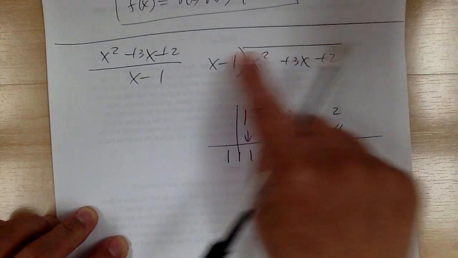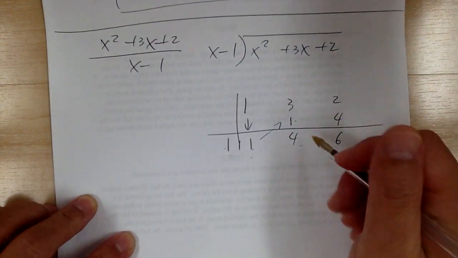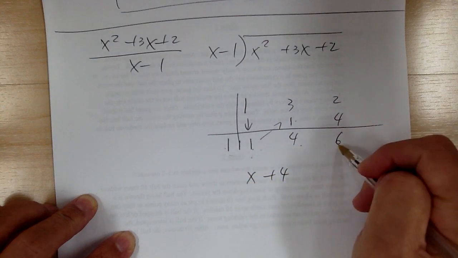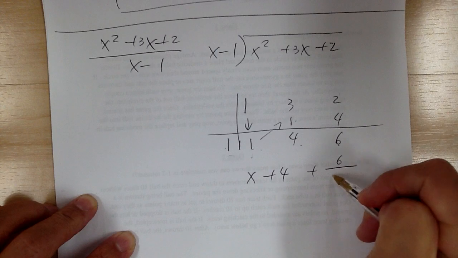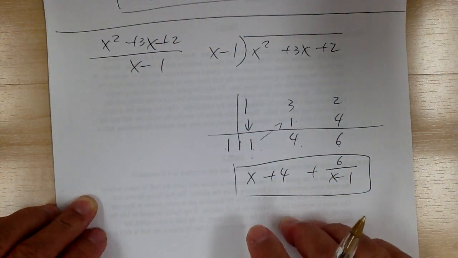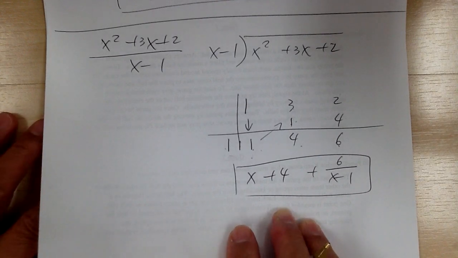Okay, so if you're doing this division, your answer becomes x plus 4, and your remainder would be plus 6 over x minus 1. Okay, so if you were to use this, divide by this. Okay, let's go to.